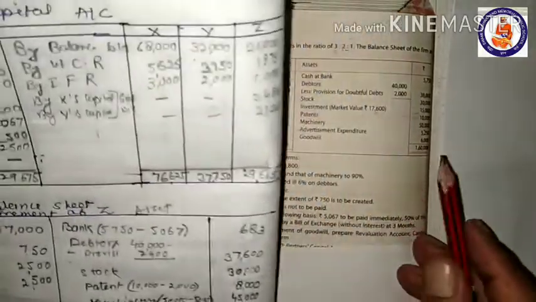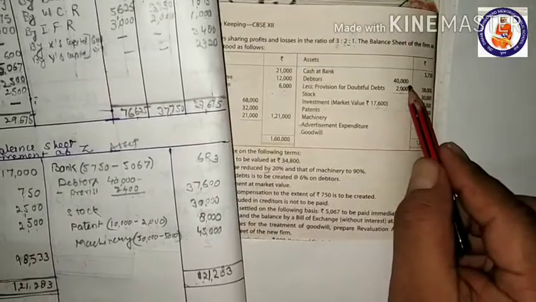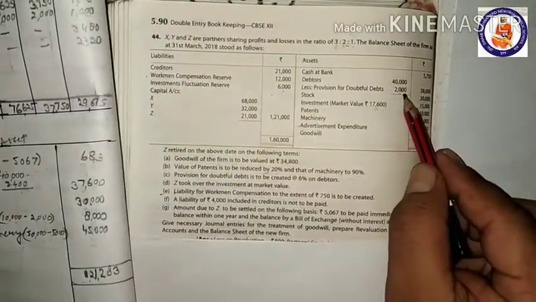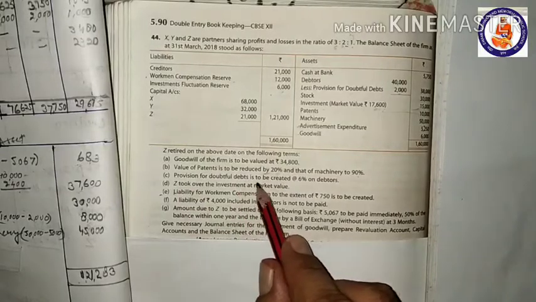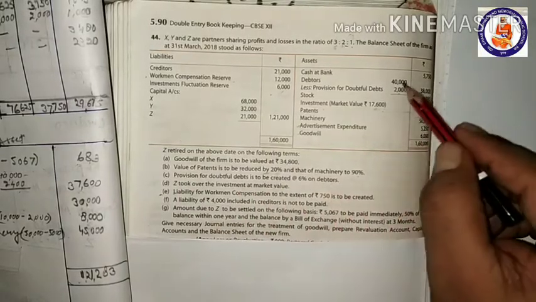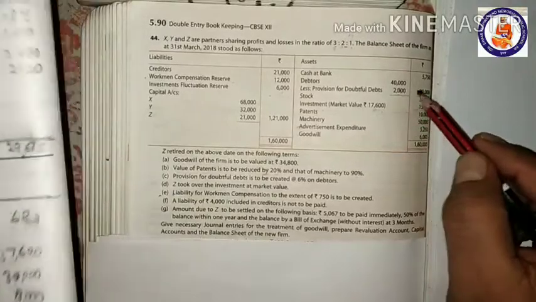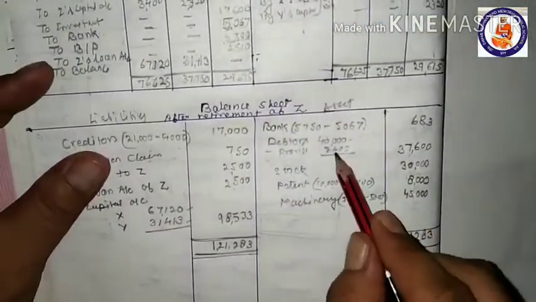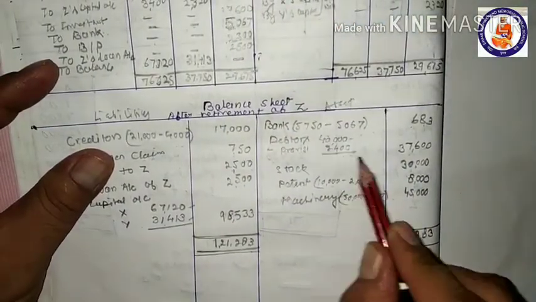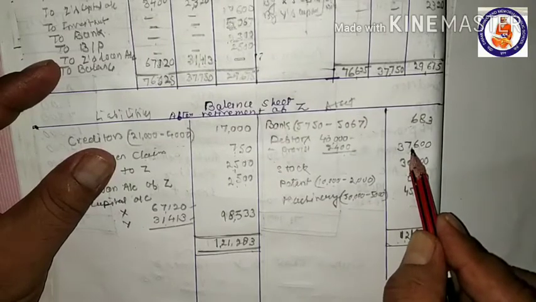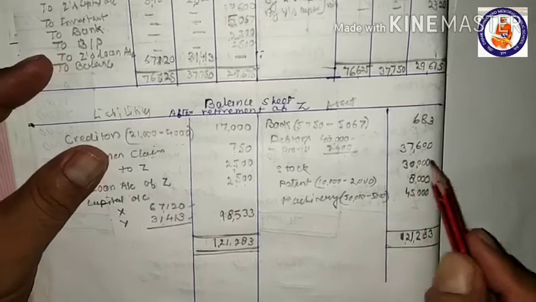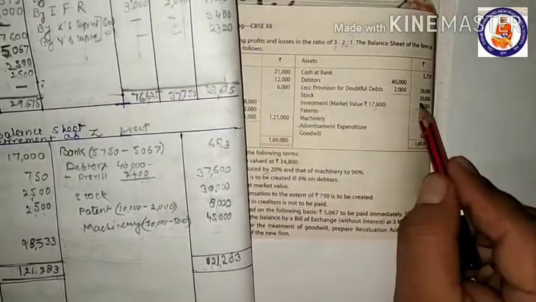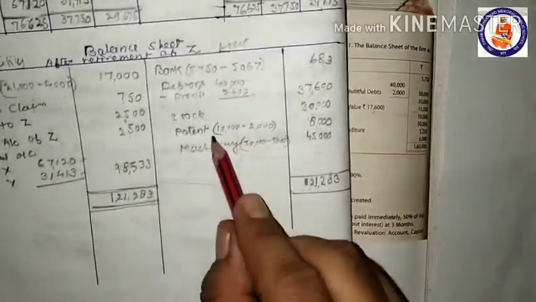Okay, now come to the next one. Debtors 40,000. Earlier a provision of 2,000 was made, and now it is to be created at 6%. So 6% of 40,000 is 2,400, the provision. Now the net balance of debtors is 37,600. Come to the next, stock 30,000. There is no change in the stock here.